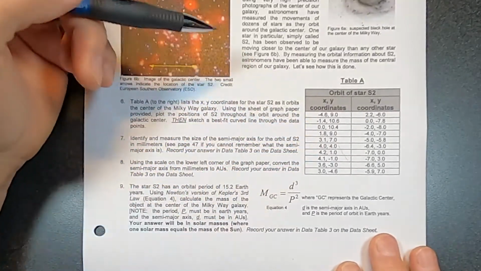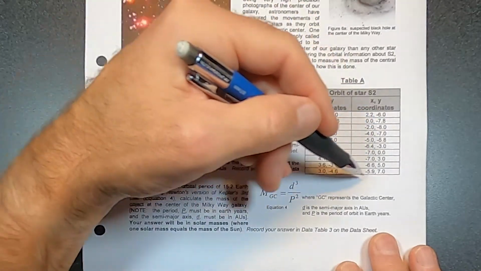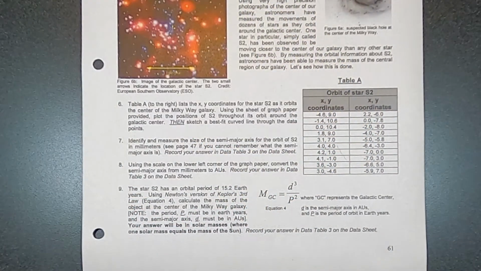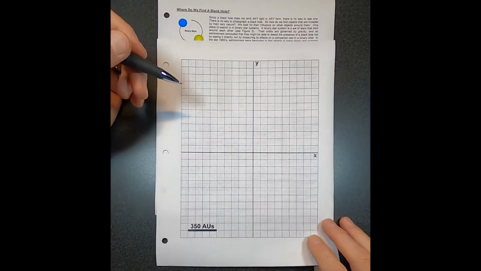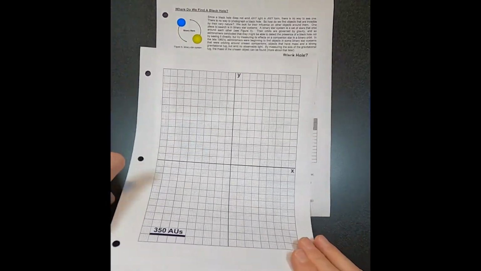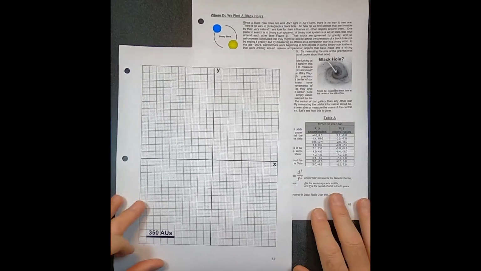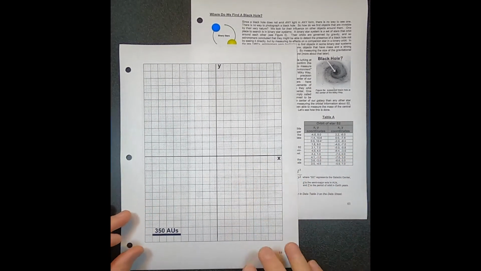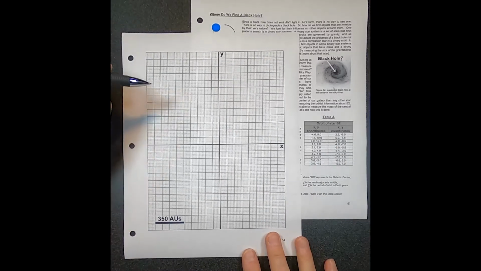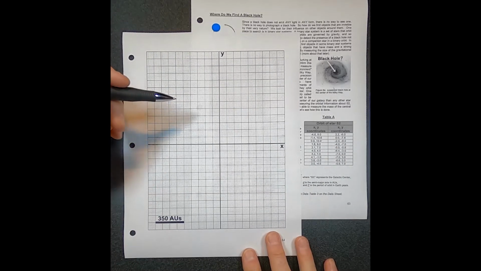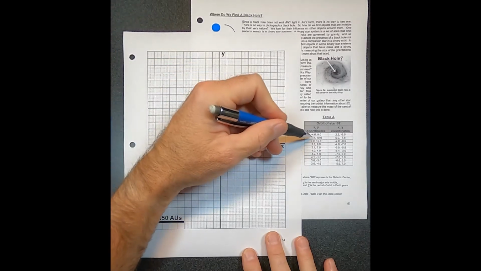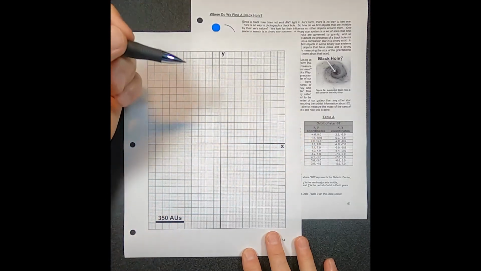The way to do that is you need to graph this information, and we provide you with the graph paper in this week's exercise. Here it is here. What you need to do is take this information and graph it onto here. Now, a couple things to think about. The first one is that you need to set it up correctly. Notice it's X and Y, and remember by convention, the first number is X, the second number is Y.